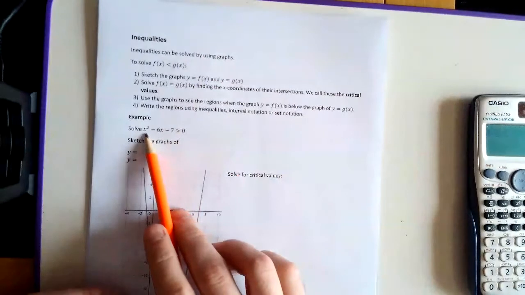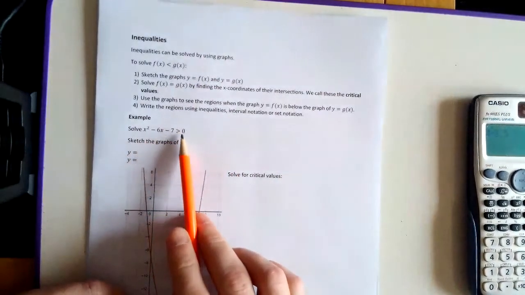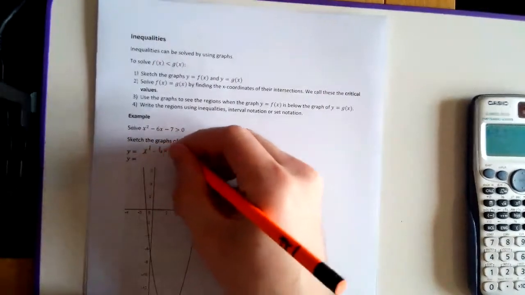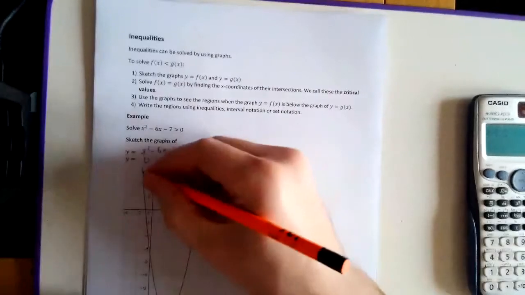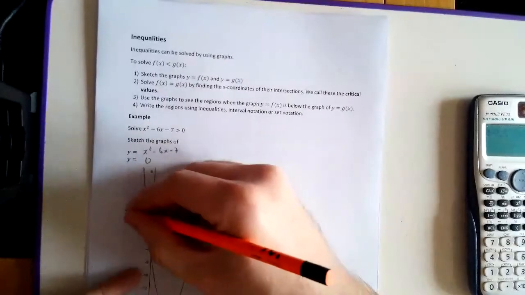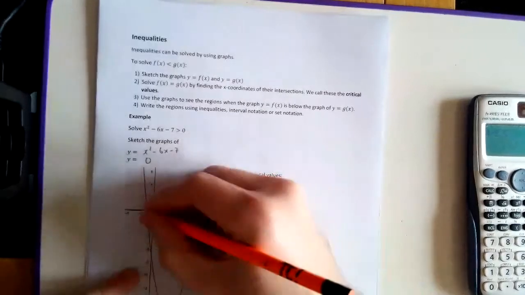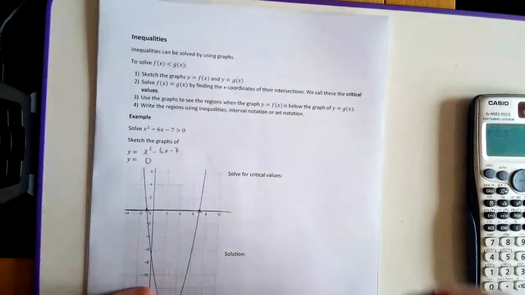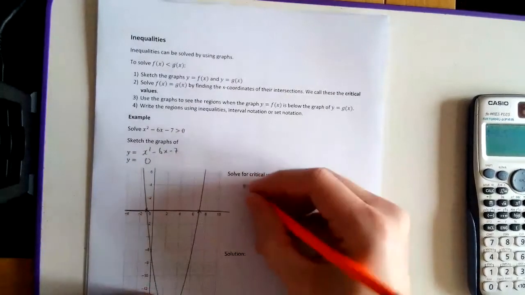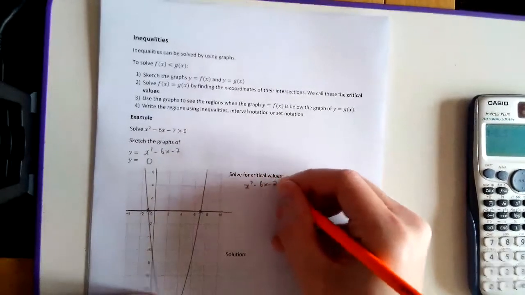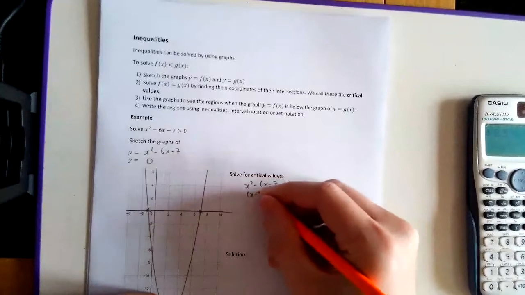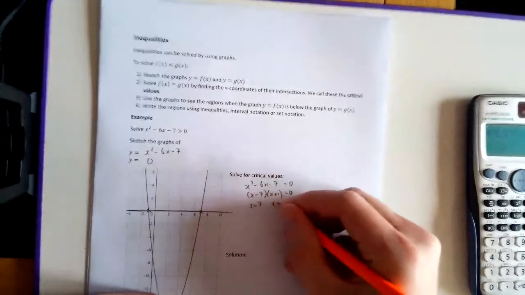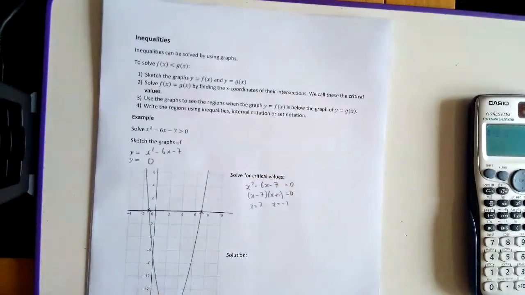So if I'm trying to do this, x squared minus 6x minus 7 is bigger than 0, well, I can sketch the graphs y equals x squared minus 6x minus 7 and y equals 0. So this is my quadratic, and this is the line y equals 0. So here are my critical values. So it looks like minus 1 and 7, but let's just check. So I'm solving x squared minus 6x minus 7 equals 0. I can factorize this, x minus 7, x plus 1, equals 0. So x equals 7, or x equals minus 1. So I've got my critical values.